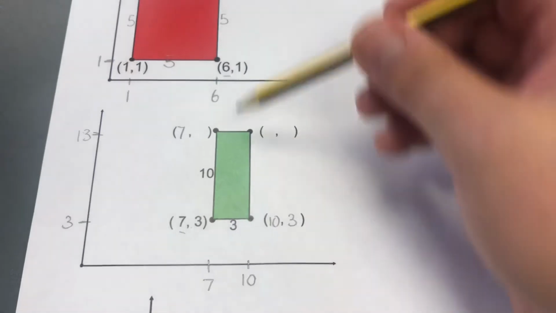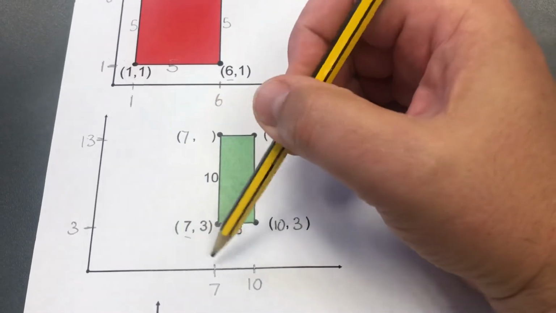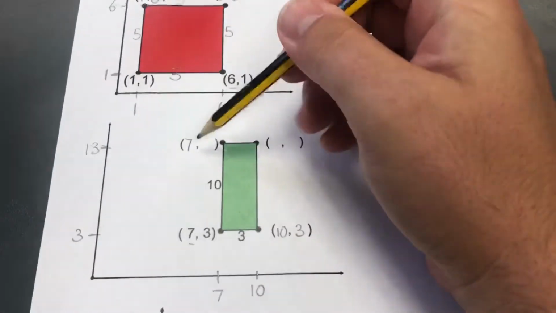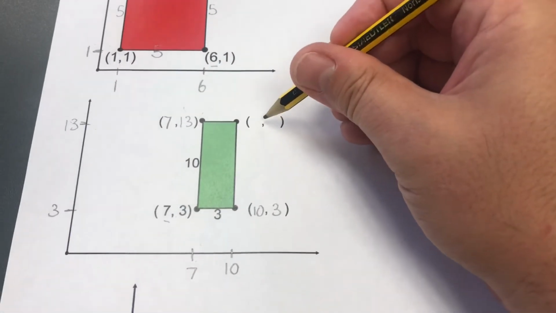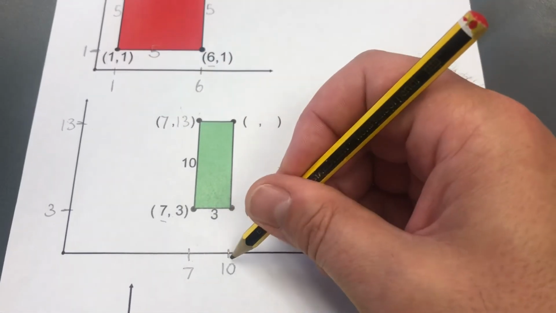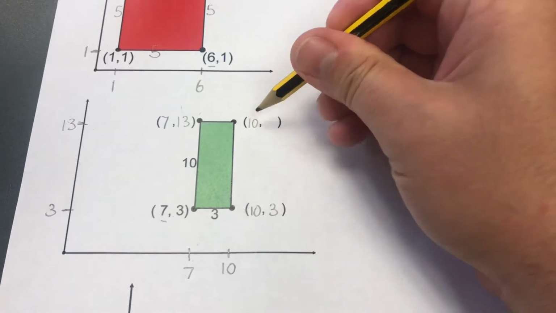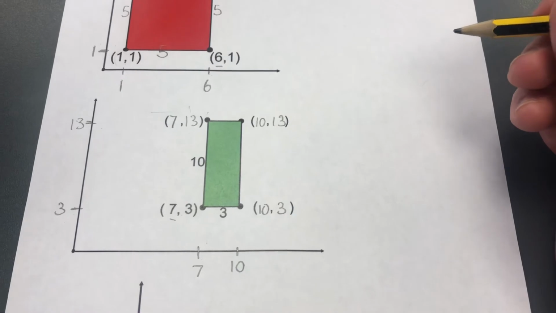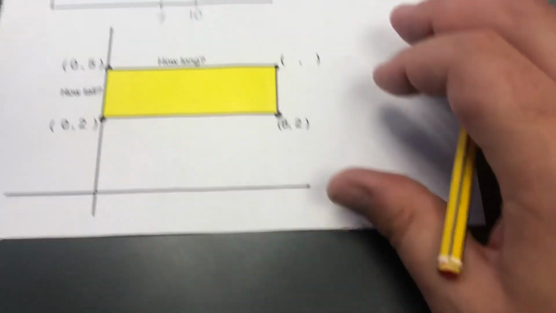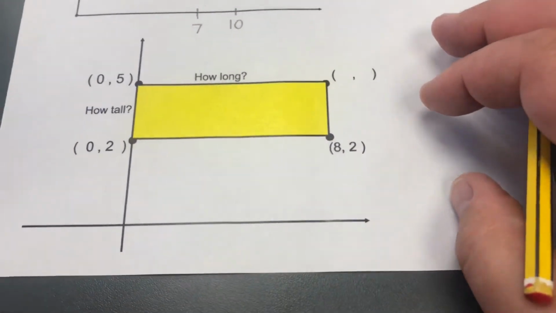So now I can go back to these coordinates. It goes across to 7 and it goes up to 13. This coordinate's missing. I can see it goes across to 10 and it goes up to 13. So I filled in that one. This is my final shape for your examples.